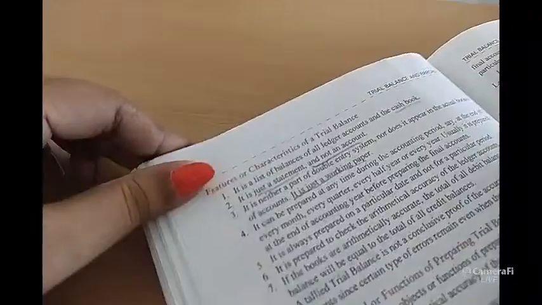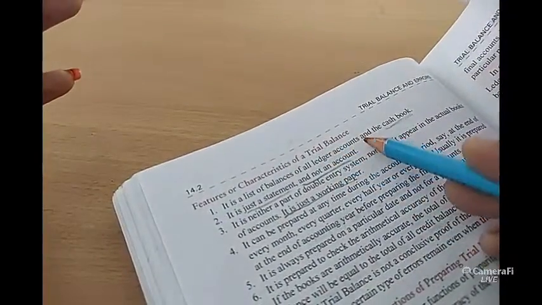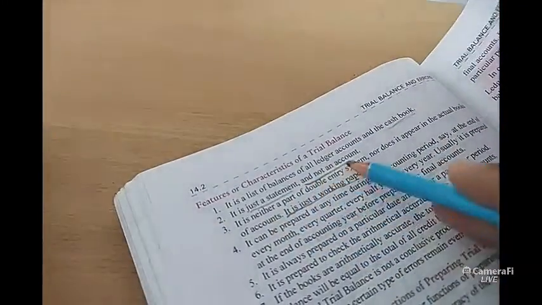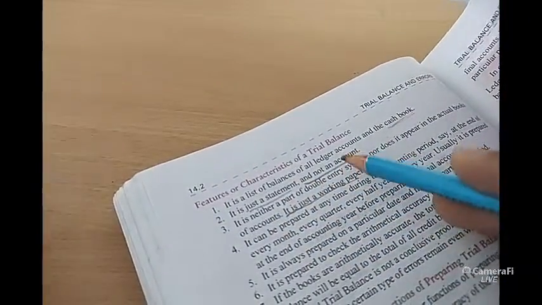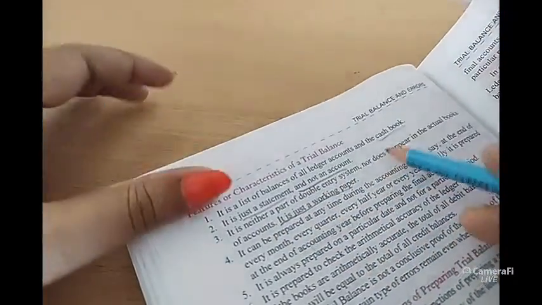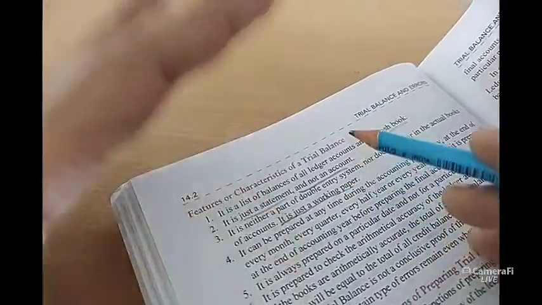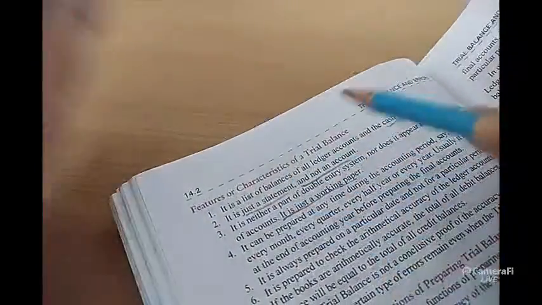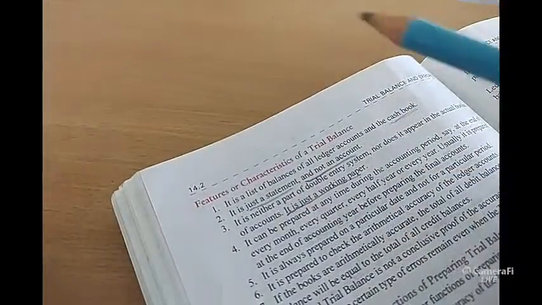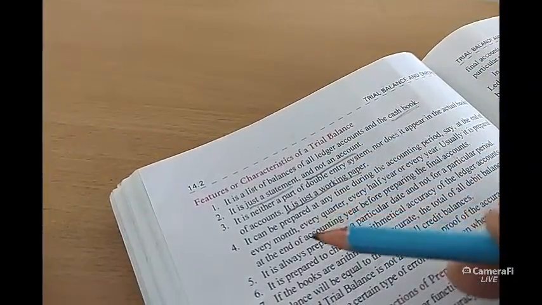So the first point I said, what is trial balance? It is a list of balances of all ledger accounts and cash book. It is just a statement and not an account, remember that. It is neither a part of the double entry system nor does it appear in actual books. It is just a working paper. You make it separately. It is not compulsory to make a trial balance. You just make it separately to know the accuracy of the transactions, the postings of the ledger.